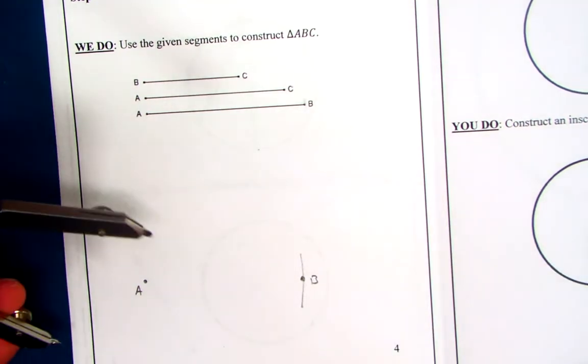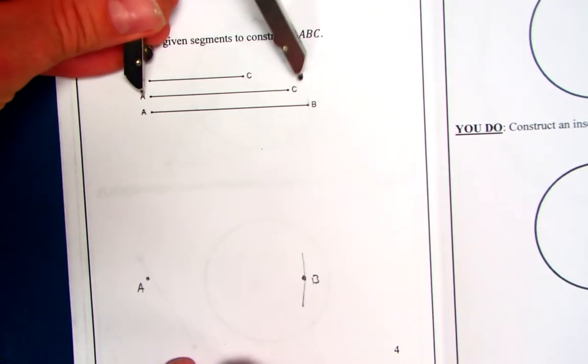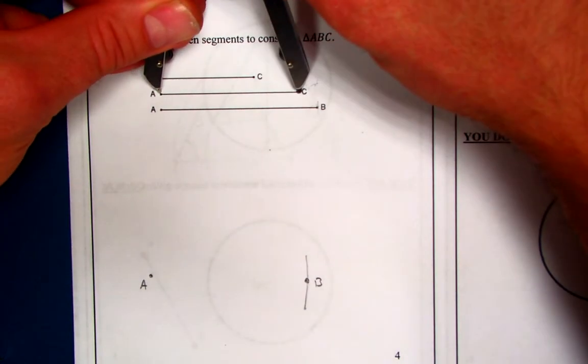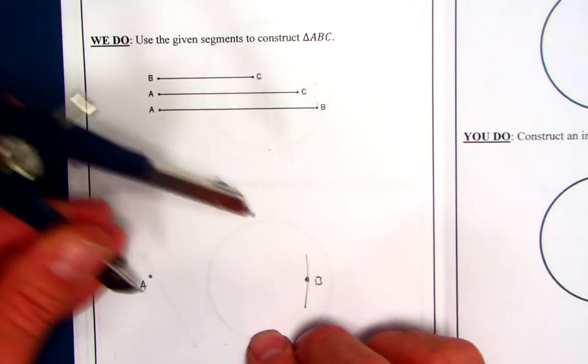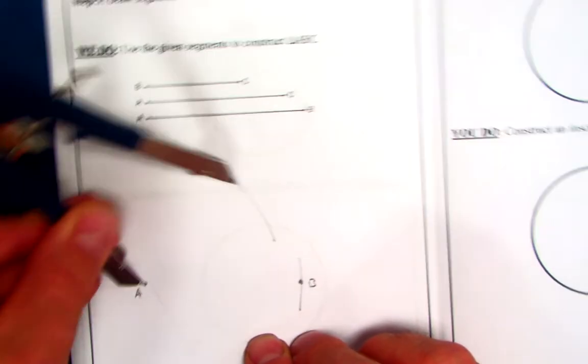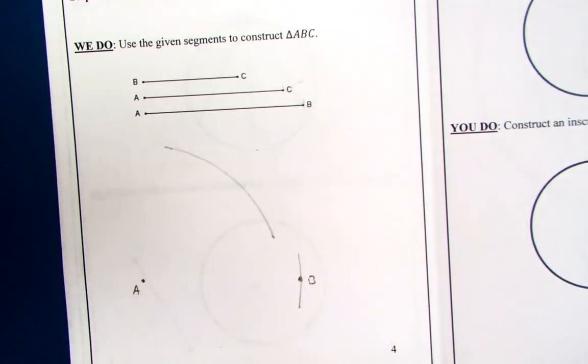Now we just need to swing an arc that has a length of AC. So measure the length of AC, put your compass at A and swing an arc. Somewhere on that arc is going to be our point C, but we don't know where yet.